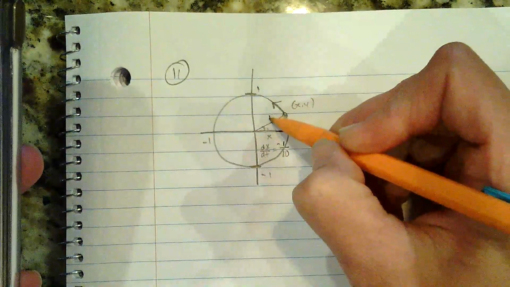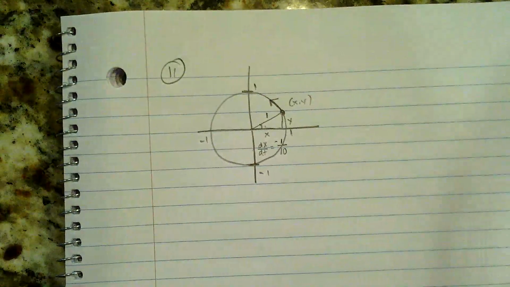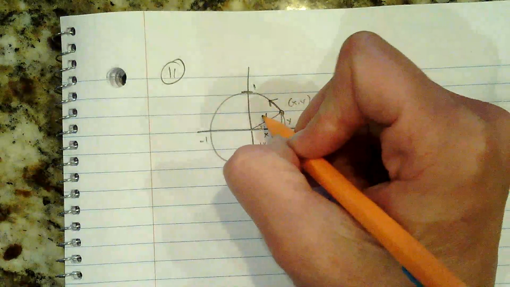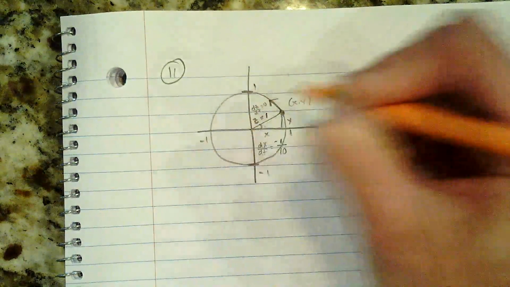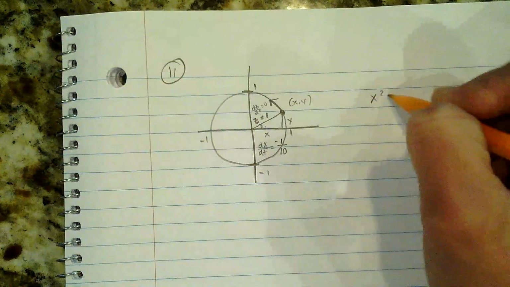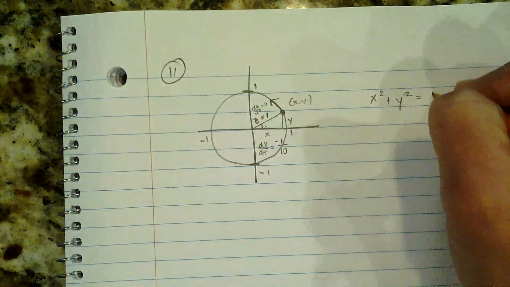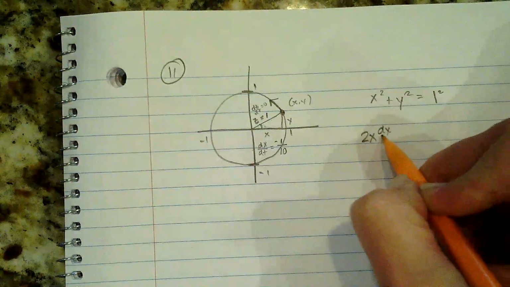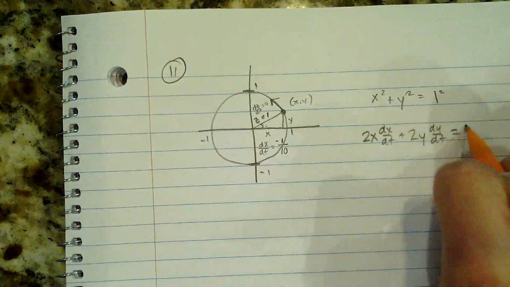There are a couple of ways you can do this. You can use some trig, SOHCAHTOA, and find missing lengths. But this is always 1, so that's not changing. So we'll call that z, and dz dt equals 0. So x squared plus y squared equals z squared, or 1 squared here, which is constant. So when we differentiate, it's going to be 2x dx dt plus 2y dy dt equals 1.